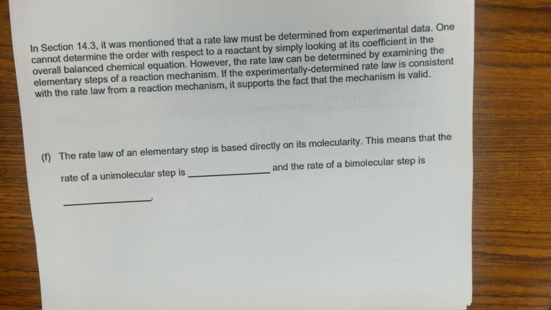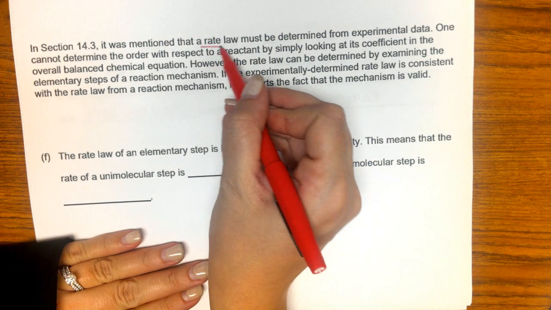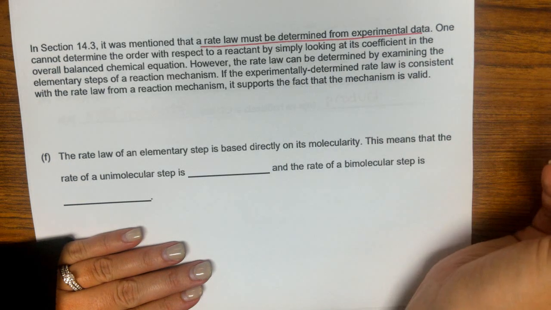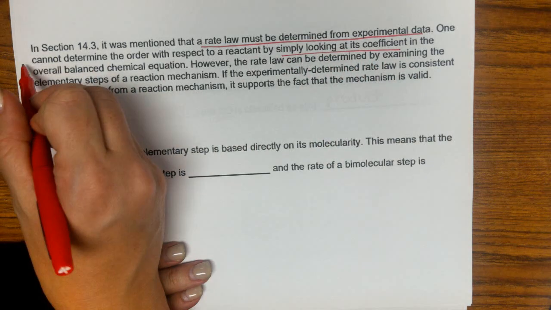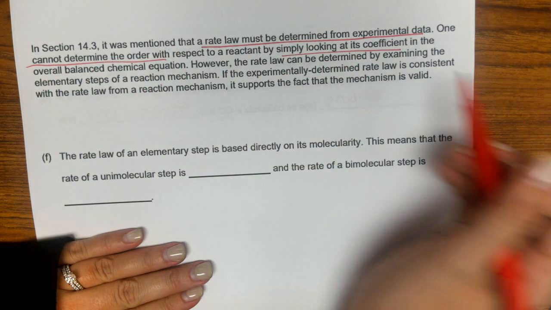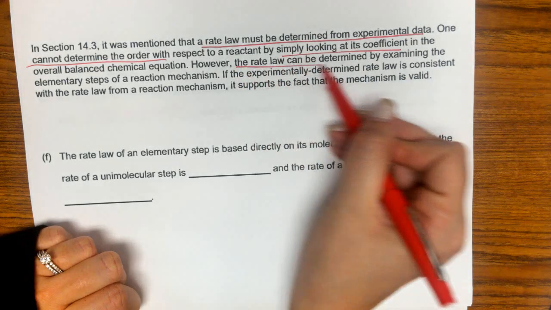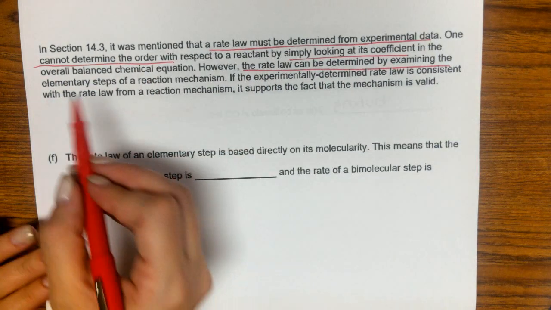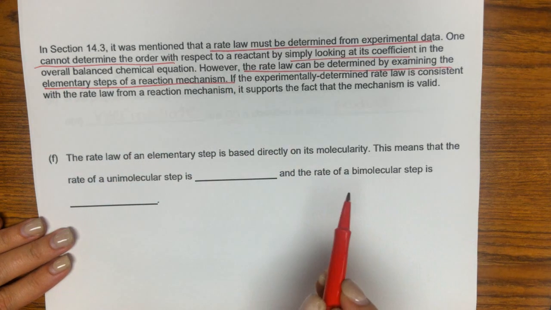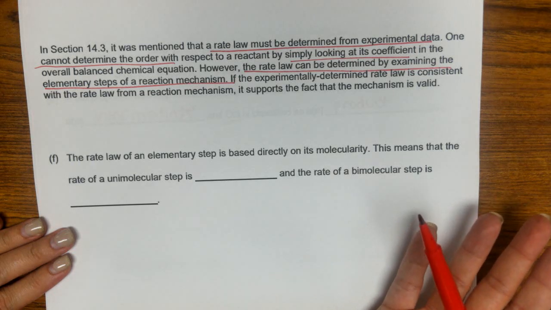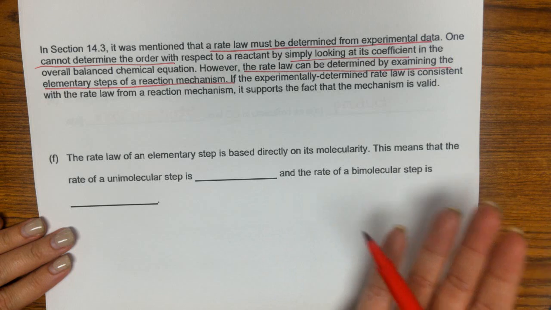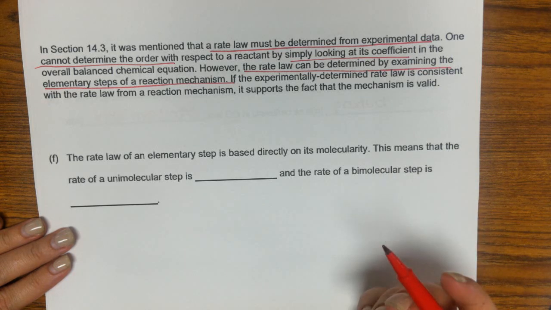Okay, and so looking at this, this little paragraph is important. We talked about earlier that rate laws have to be determined from experimental data. You can't figure out the order of a reaction by just looking at coefficients. That's not possible. However, we can figure out the rate law by looking at the elementary steps, which just means the steps of the reaction mechanism. And then you would have to confirm with experiments that that rate law was correct, but you can, for the most part, figure out rate laws based off of looking at the steps.